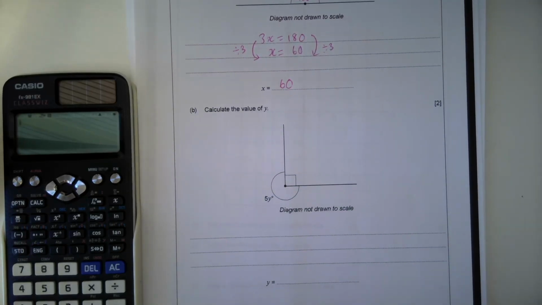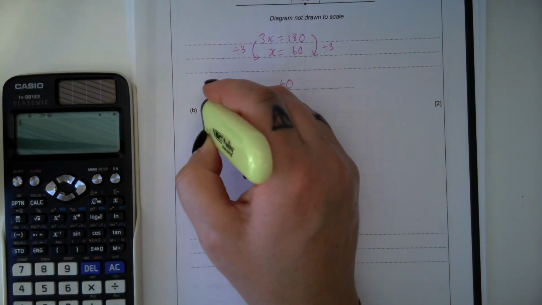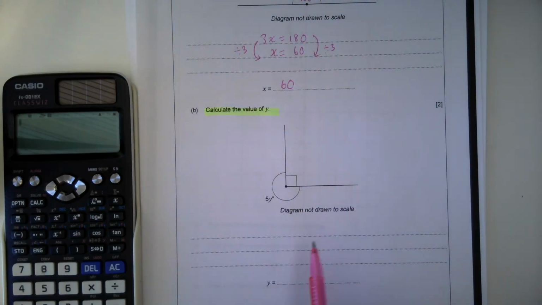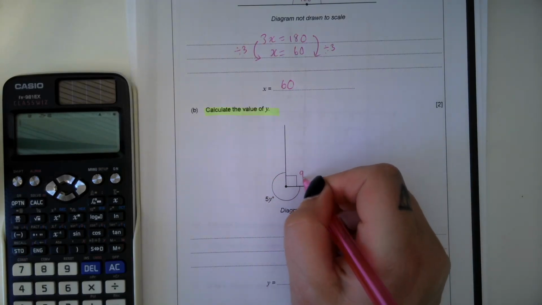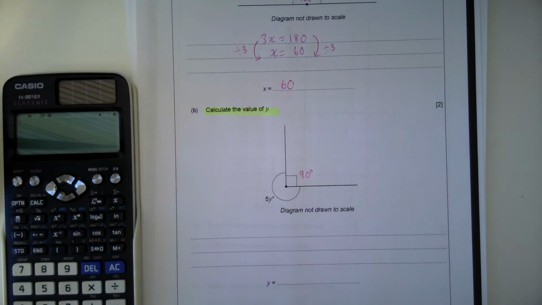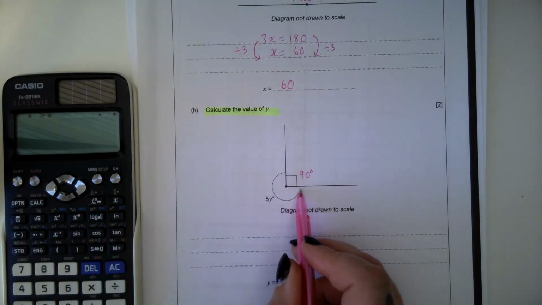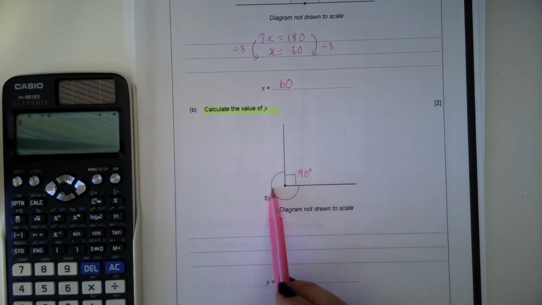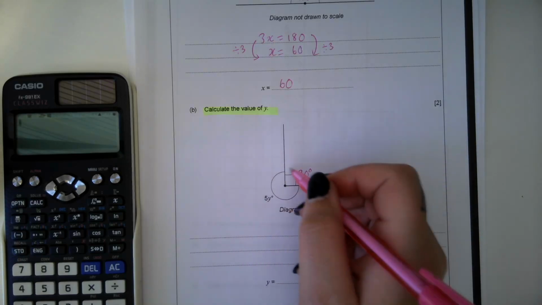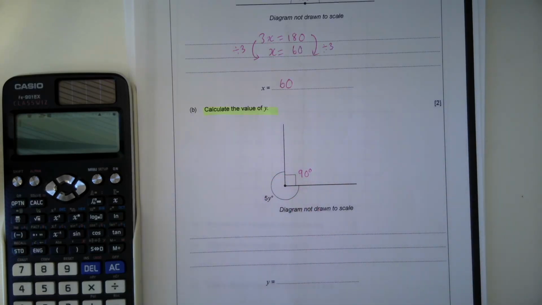Part B, calculate the value of y. So here we've got another diagram, not drawn to scale. We've got a right angle here, and I know that a right angle is 90 degrees, so I'm going to label that. And then we've got this other angle here, labelled 5y. Now what the right angle and this other angle form are a full circle, angles around a point. So that whole thing should be 360.